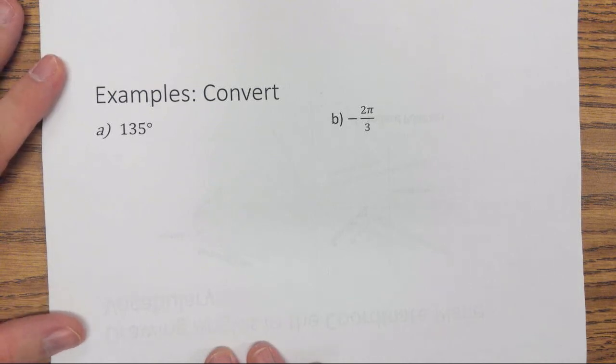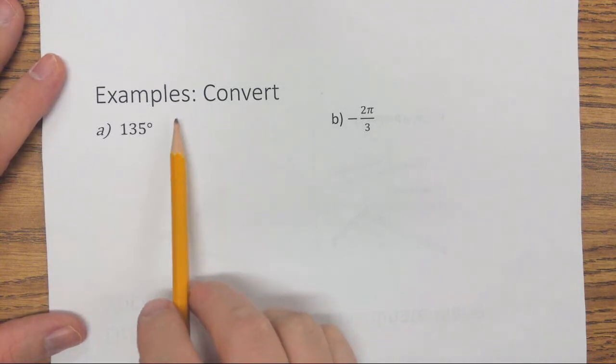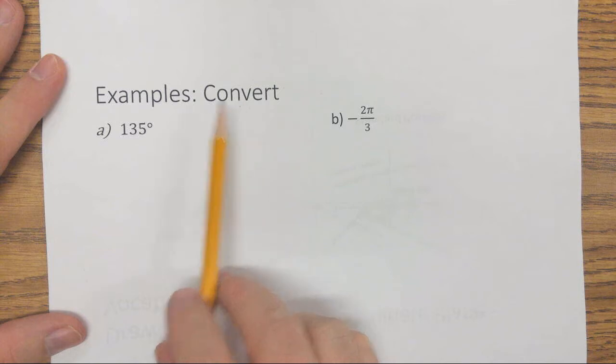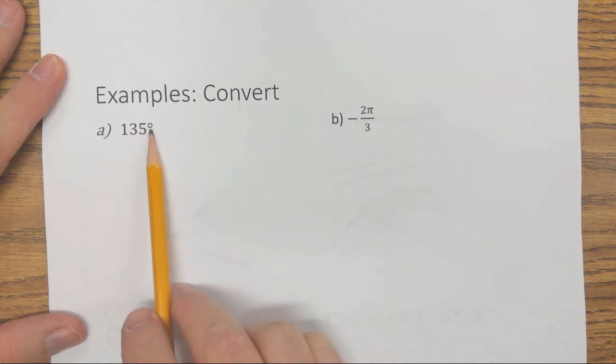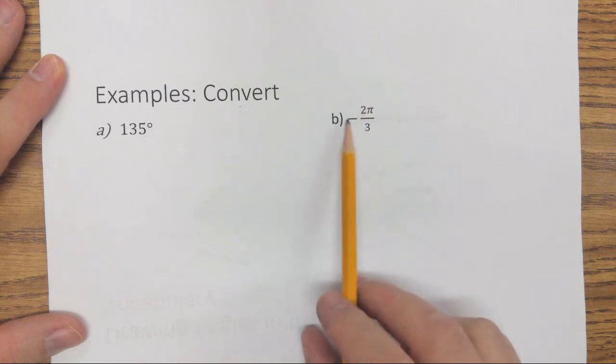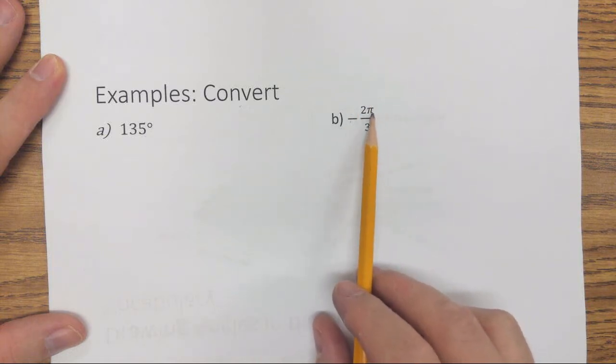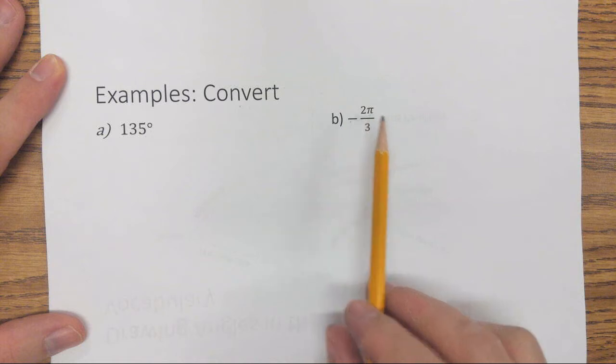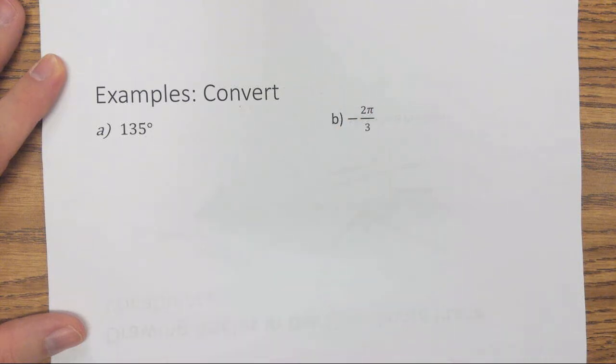Here's a couple of examples. In this case I want to convert from degrees to radians, and in this case from radians to degrees, because you can recognize radians by the pi in the measurement.